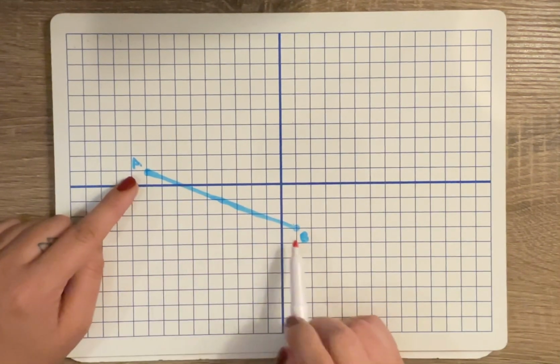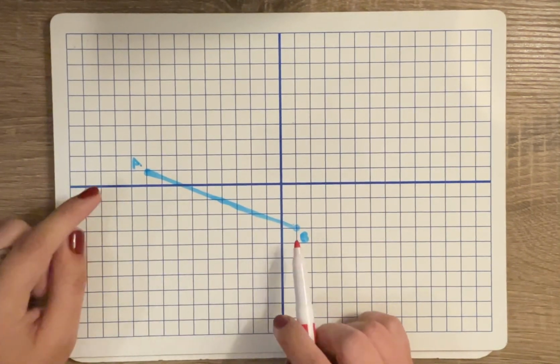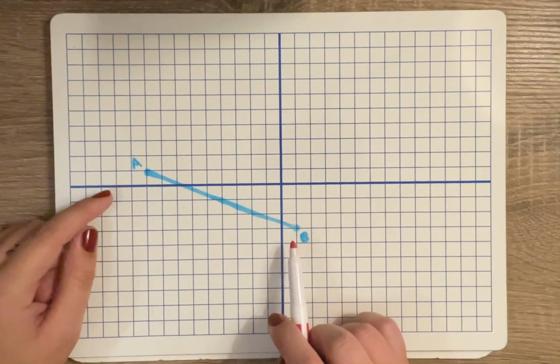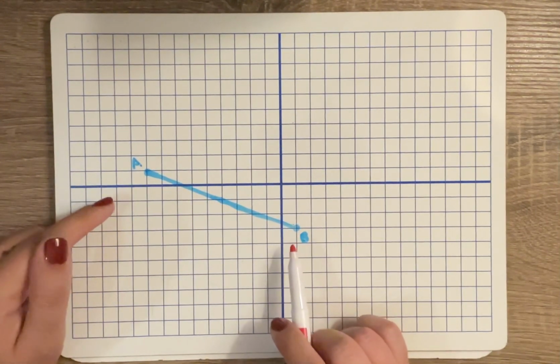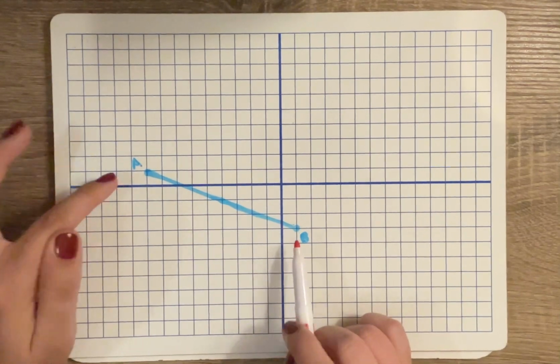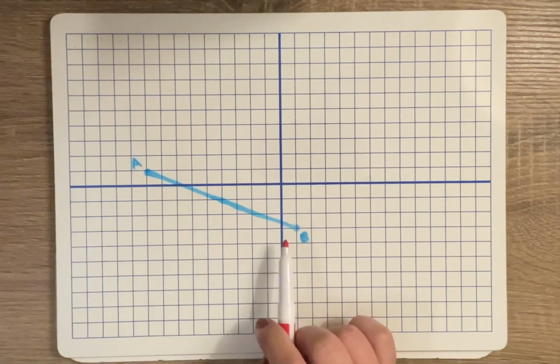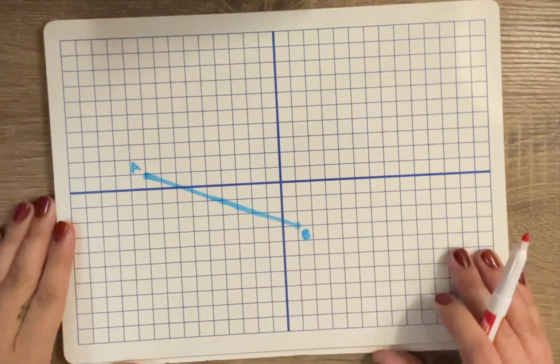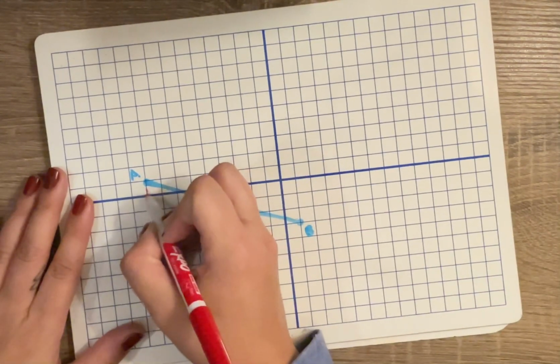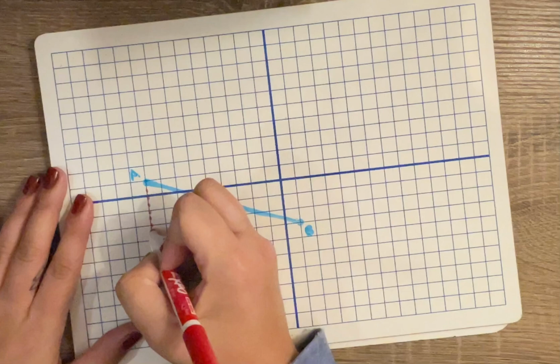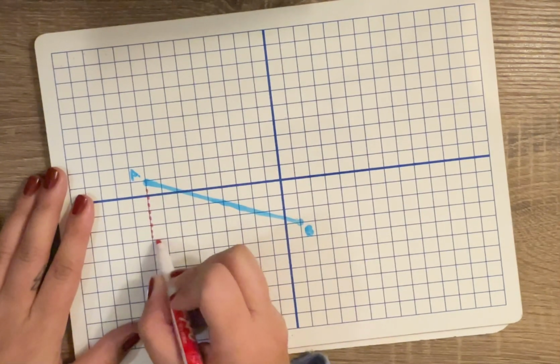So now looking at this segment, in order to determine the bisector, I need to find the midpoint of this segment, meaning the point in the very center between A and B, still along this line segment. I'm going to do that by drawing in the total rise over run.